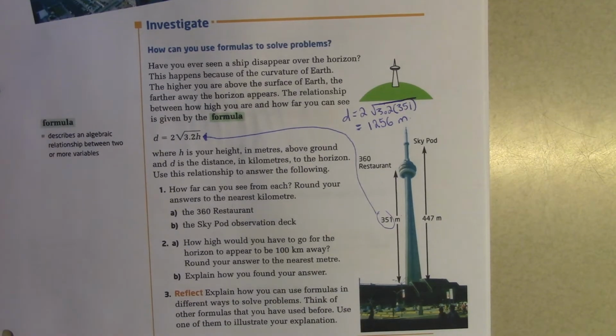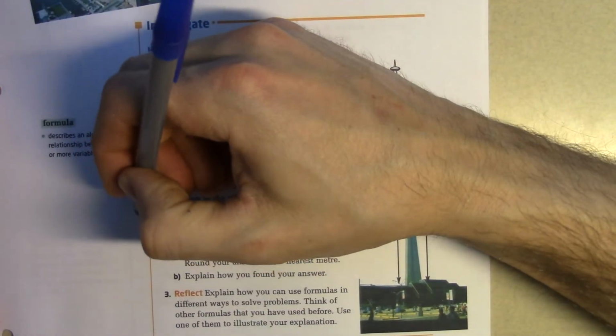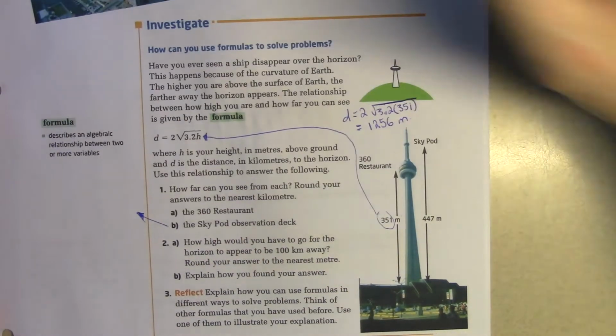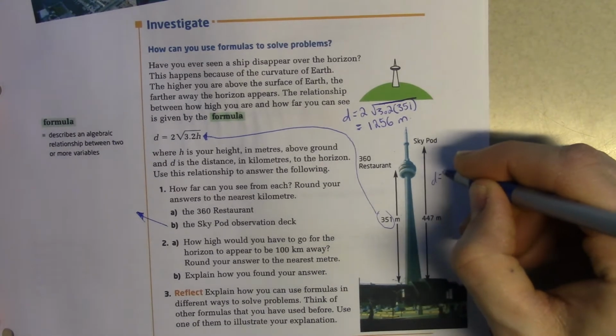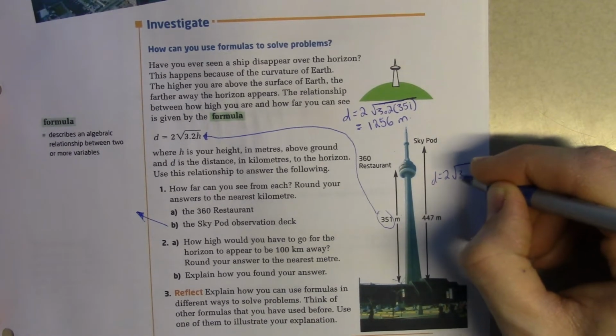So the SkyPod observation deck, how far can I see from there? You'd have to do 3.2 and replace h, that's 447. So you have to do 3.2 times 447 and get the square root of that.